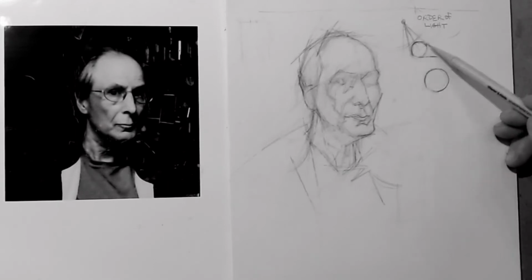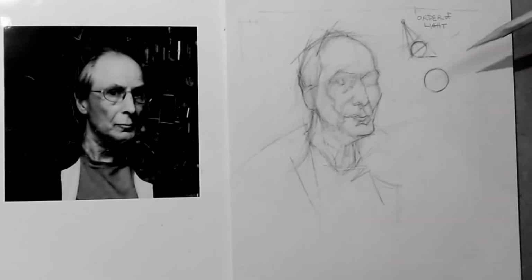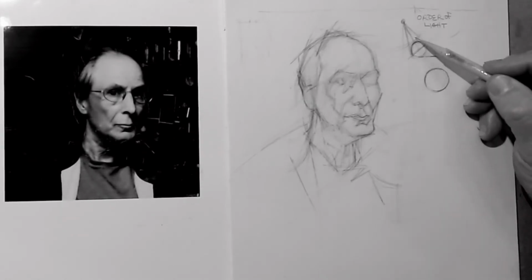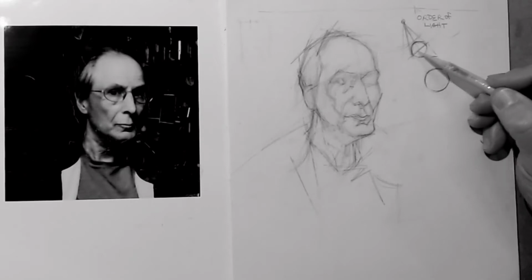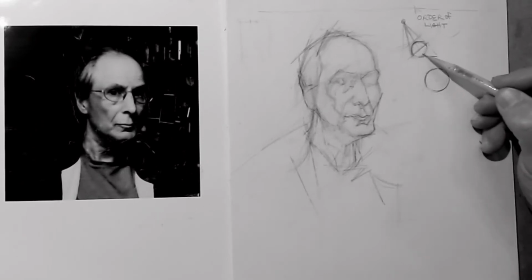So we want to think about a perpendicular line that goes across like that, and that gives us the point where the light cannot get down here.